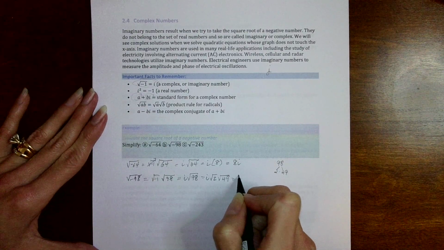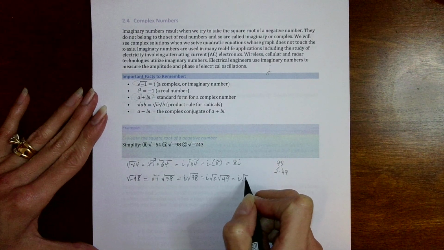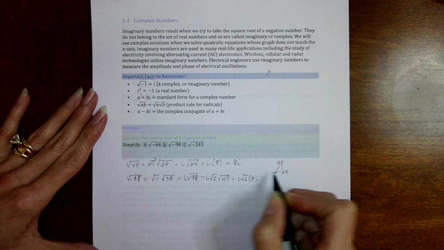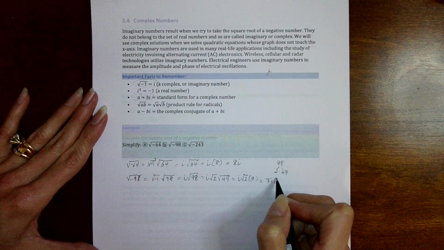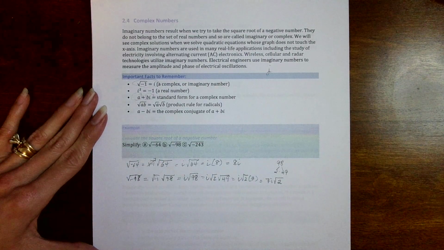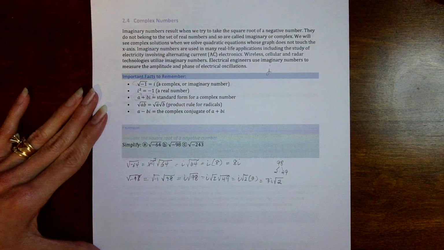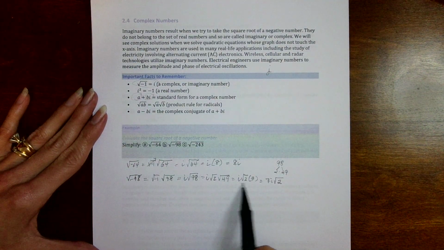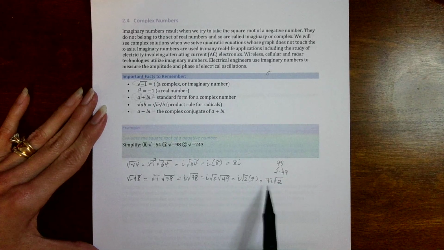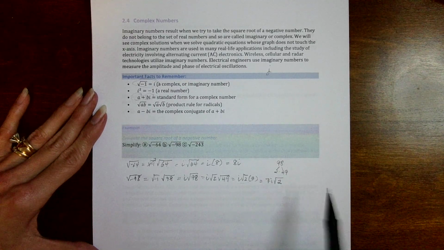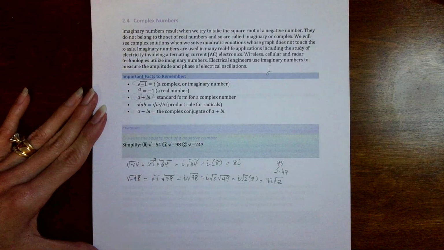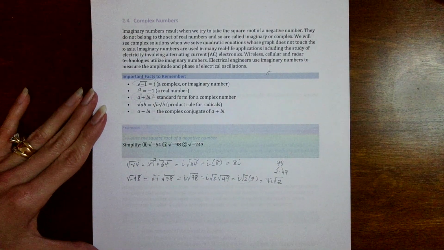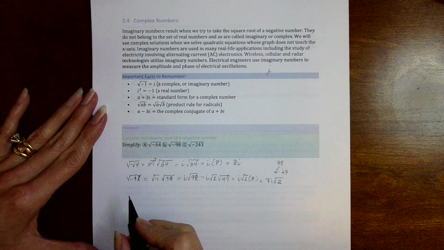So that would be i times the square root of 2 times 7, which equals 7i times the square root of 2. Now, this is not wrong, it's just a weird way to write it. Typically we have the number, the i, and then whatever's left over, the radical would be next.